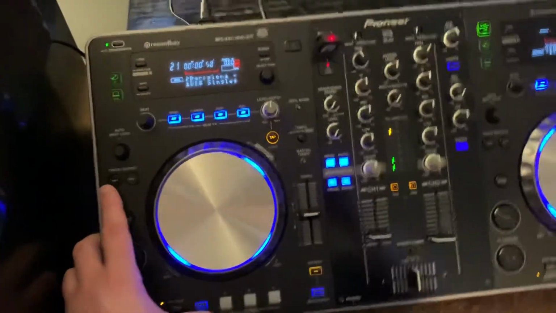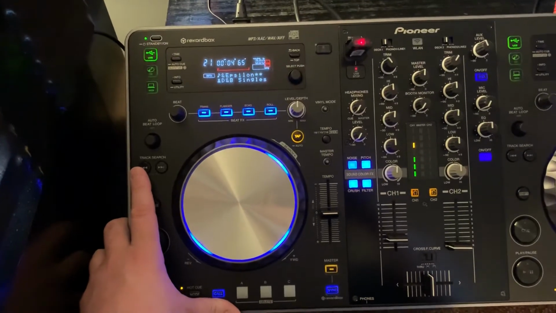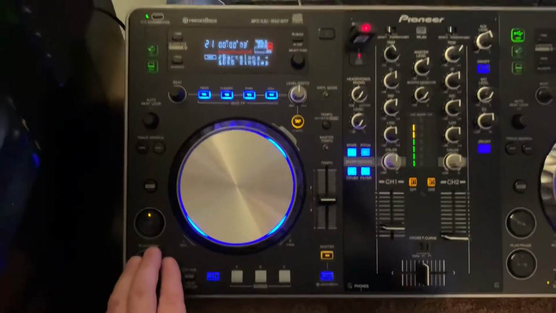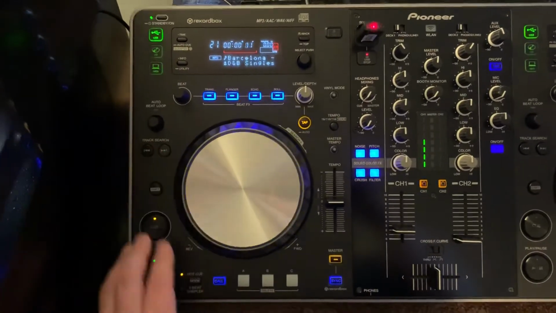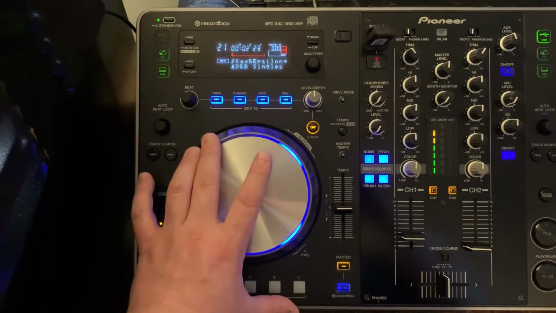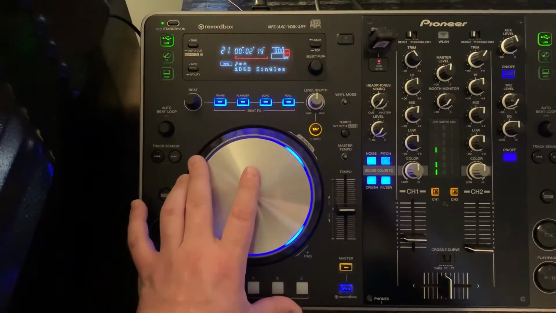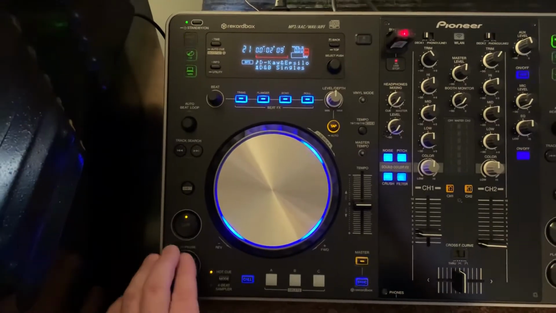Here's a good example, because the drop isn't right away, so you want to set a cue point. So you'll find your cue point. That little guitar sound right there, and right before that, cue.